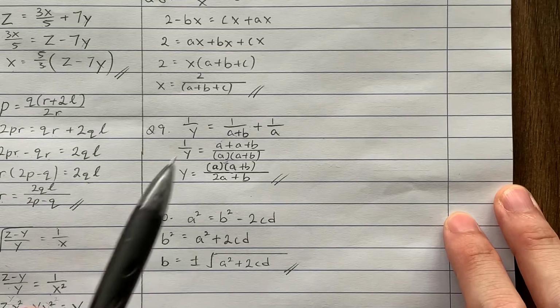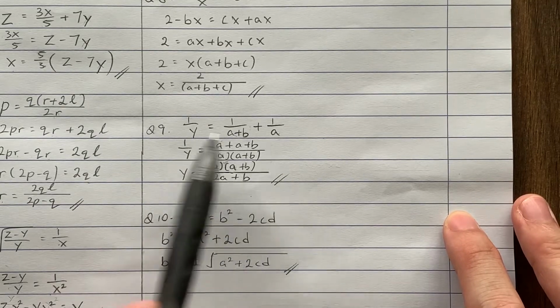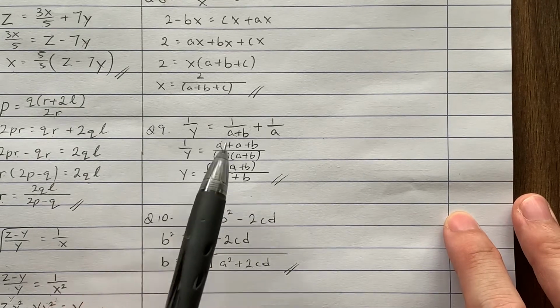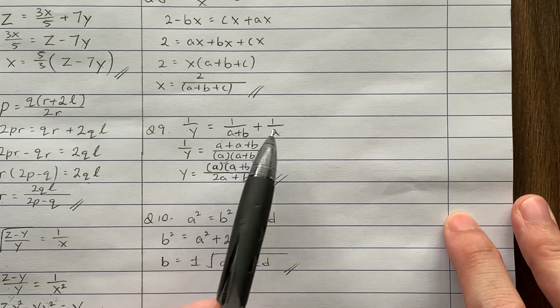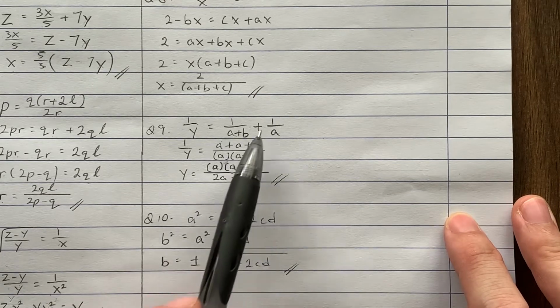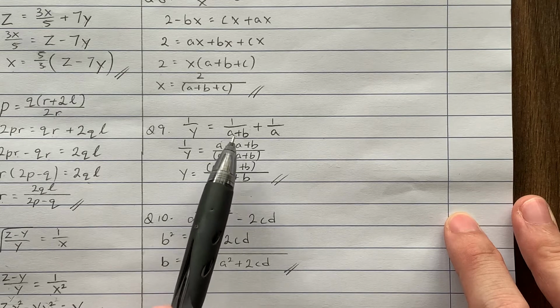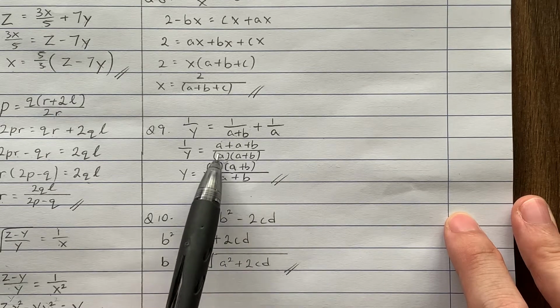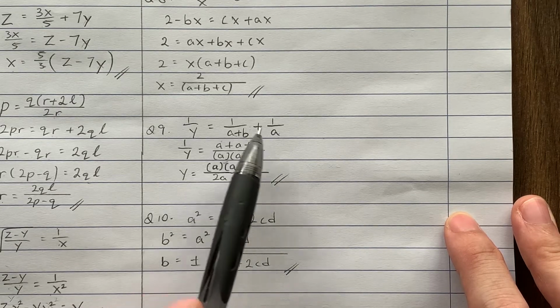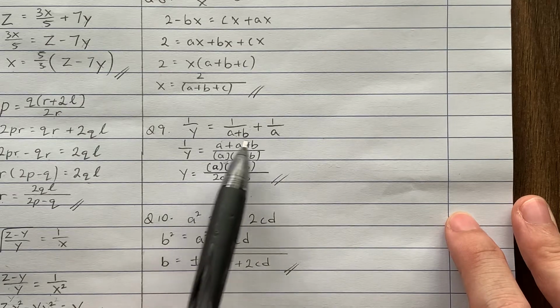Okay, so for the next question, you see that there are 3 fractions here. So clearly we cannot do much when there are so many fractions. So these 2 need to combine. It's sort of like cross multiply, and then the denominator becomes these 2 times together, and then here times here, here times here, I'm going to get this.